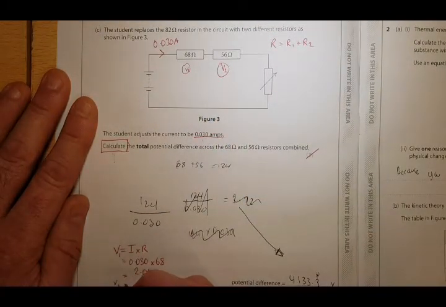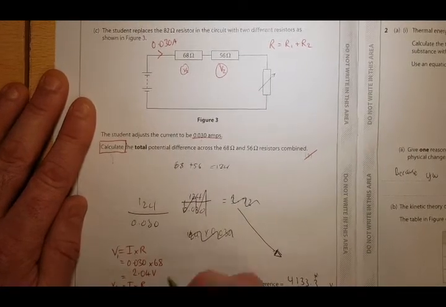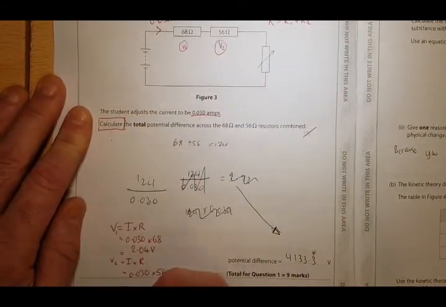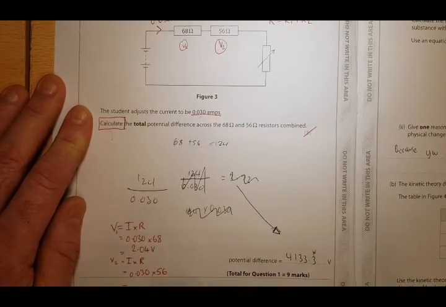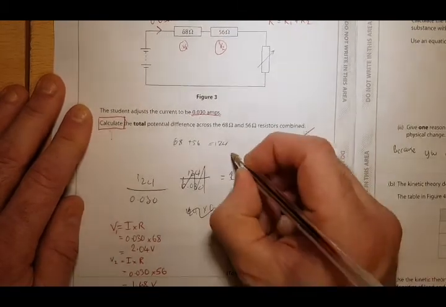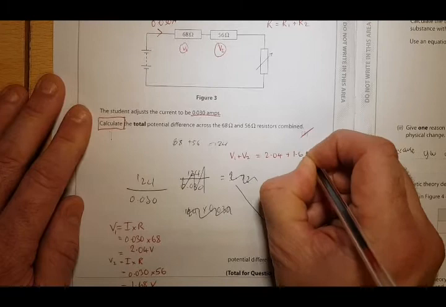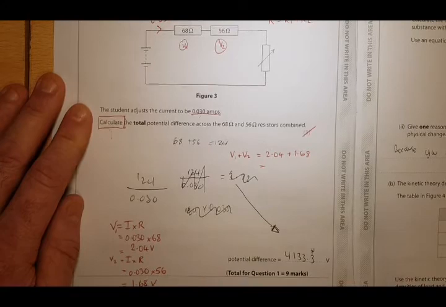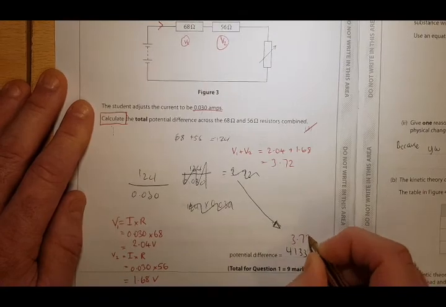And V2 equals I times R, equals 0.030 times the resistance, which is 56, which is 1.68 volts. So the potential difference across V1 plus V2 is equal to 2.04 plus 1.68 equals 3.72. 3.72 in the space.